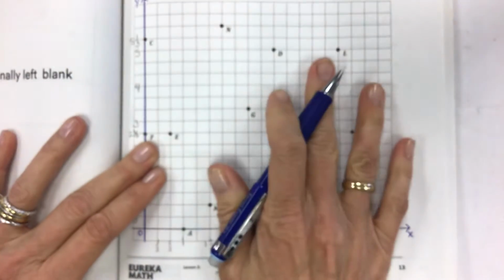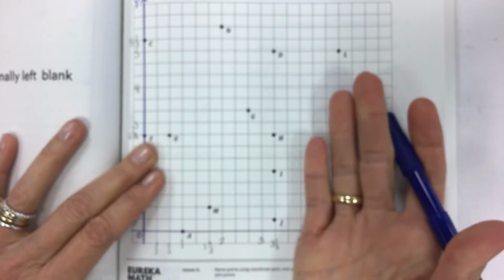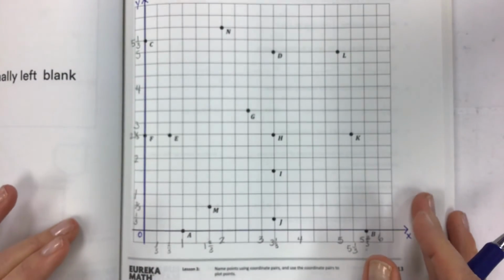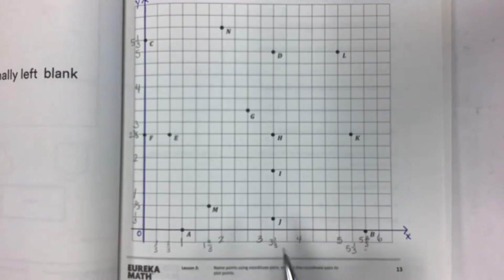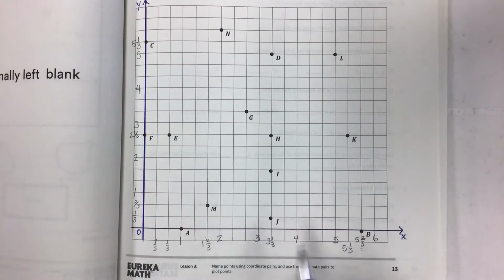I see it's blurry. Please stop. Please stop. Oh, thank you. That's slightly better. Slightly better. It'll probably focus when I turn the page.